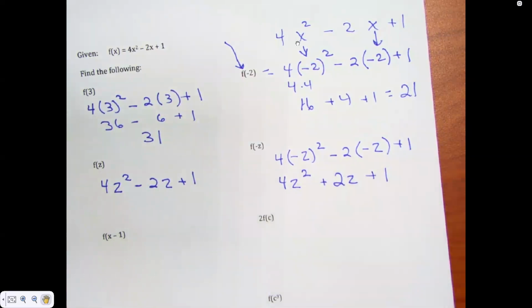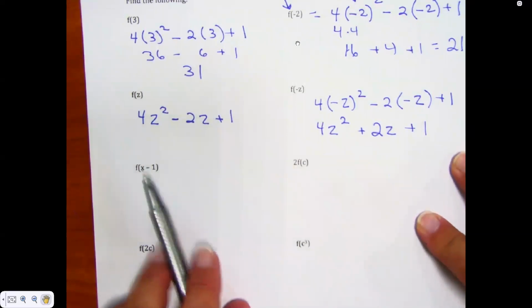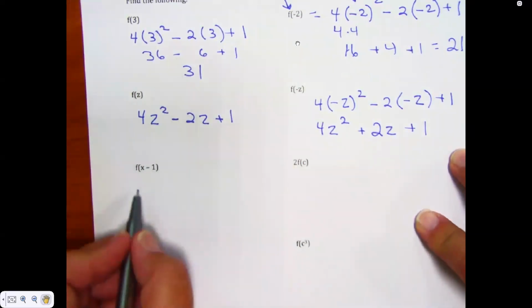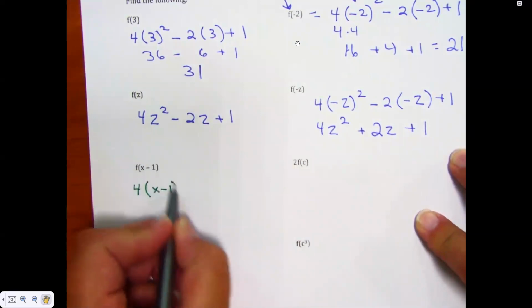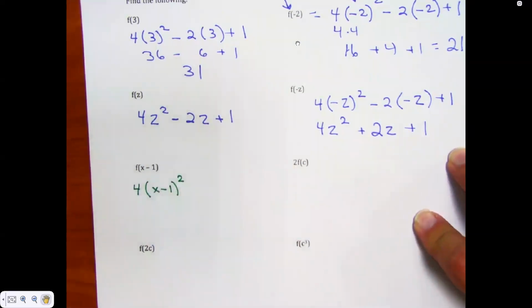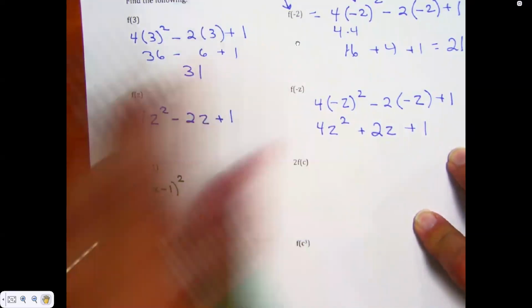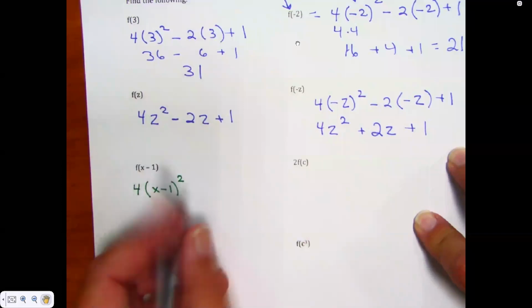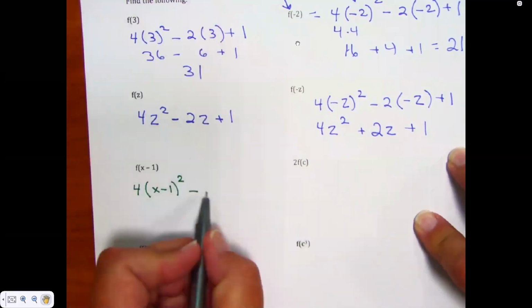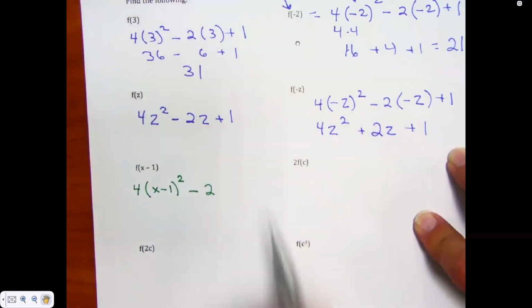All right, how about this one? This is important. Can you plug in a quantity? 4 in place of x is going to be x minus 1, and then I have to square that. In place of my x, I'm now putting in an x minus 1. But then I just keep going, minus 2. What am I writing in place of x?